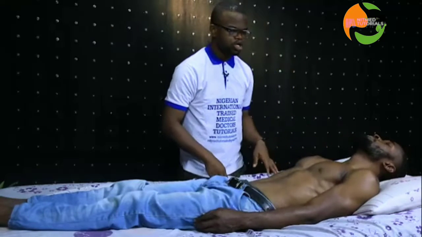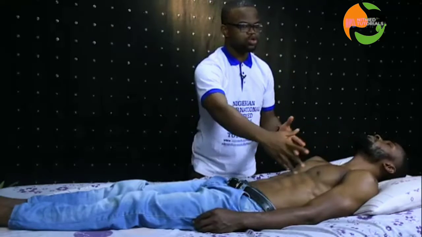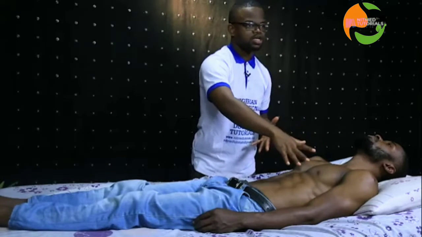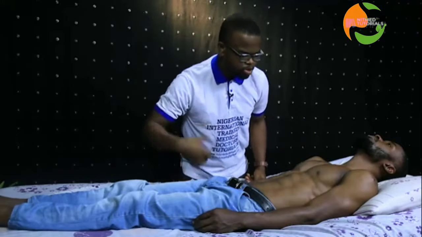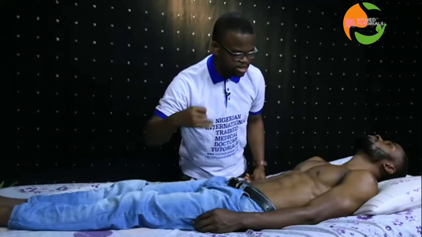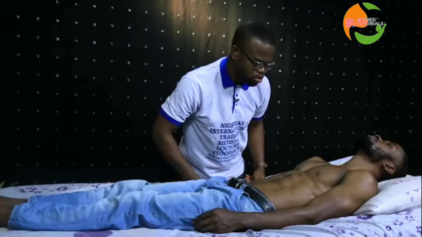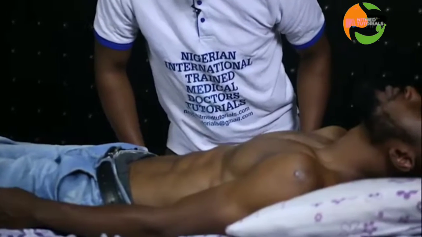Thank you. Next up, we inspect the precordium. The precordium is the area of the chest just overlying the heart. So we look at the precordium. Is it normal, normoactive? Is it quiet? Is it hyperactive? That is what we mean by precordial activity.